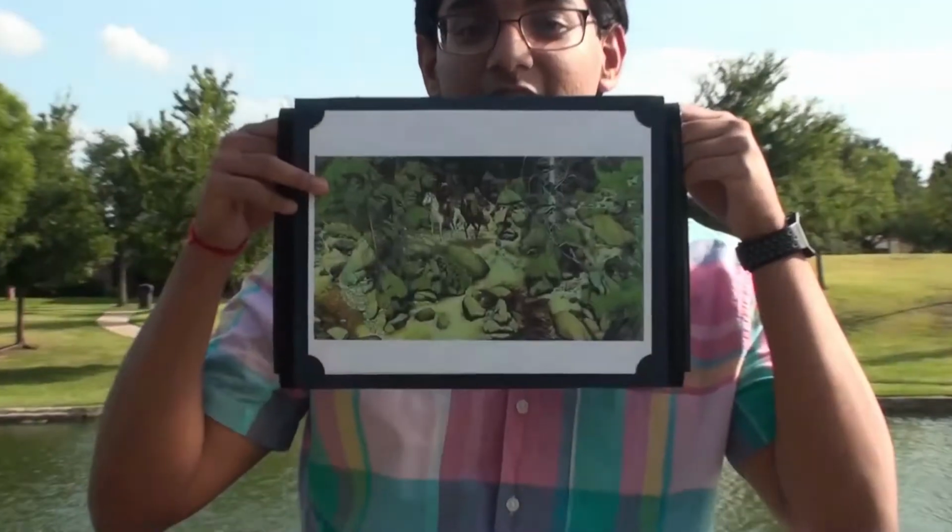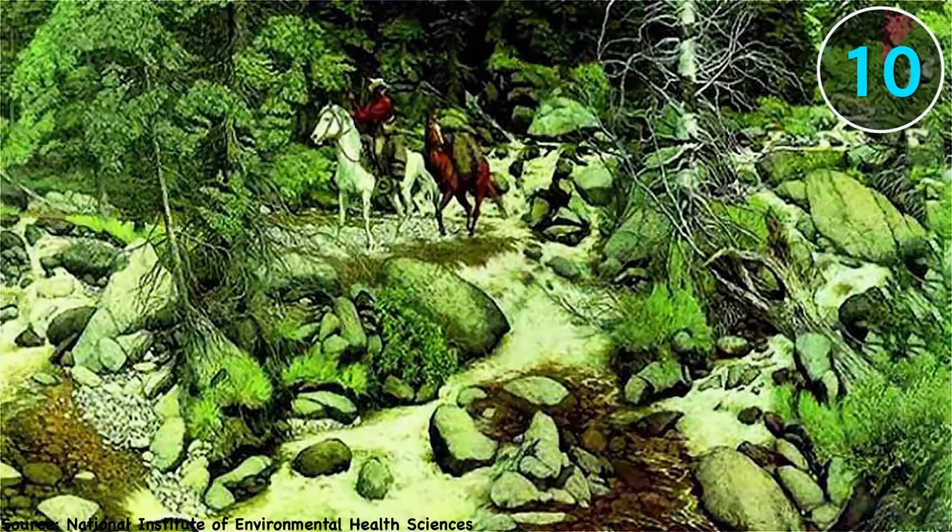Let's play a game. You have 10 seconds to identify as many faces from this upcoming image. Ready, set, go. Time's up! How many faces did you recognize in the image?